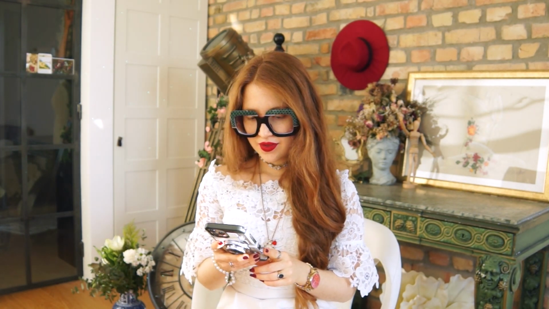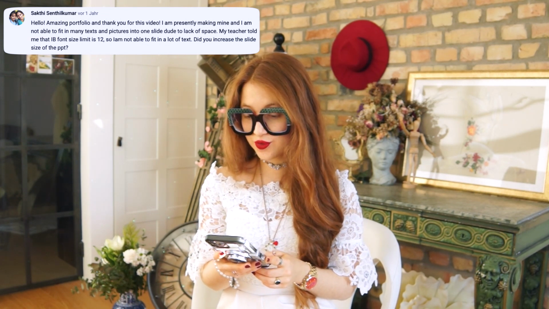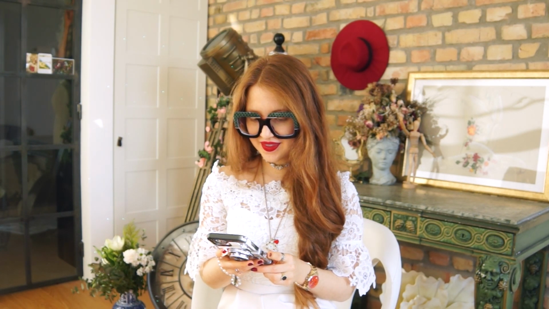Sakti asked, thanks, I'm presently making mine and I am not able to fit in many texts and pictures on one slide due to lack of space. My teacher told me that the IB font size limit is 12, so I'm not able to fit in a lot of text. Did you increase the size of your PowerPoint? And to that question I can say yes, I changed my format. On some of my slides I even went a little bit smaller than the recommended size.